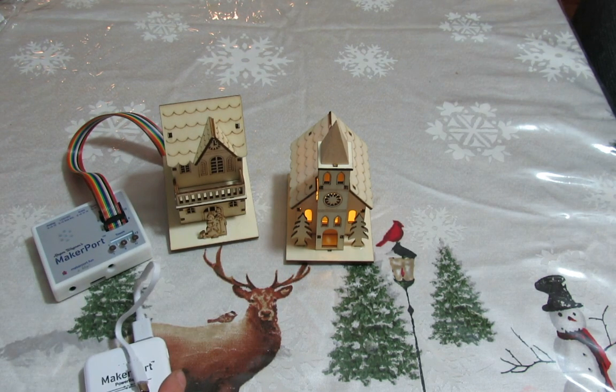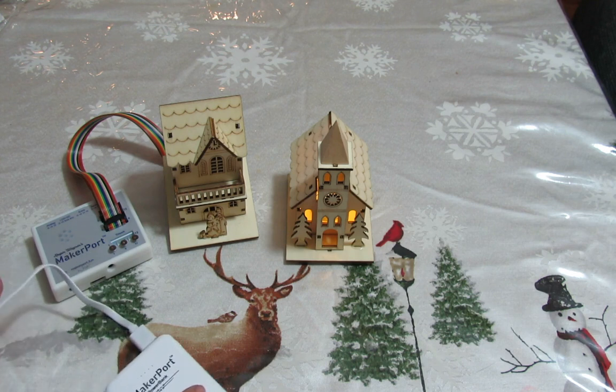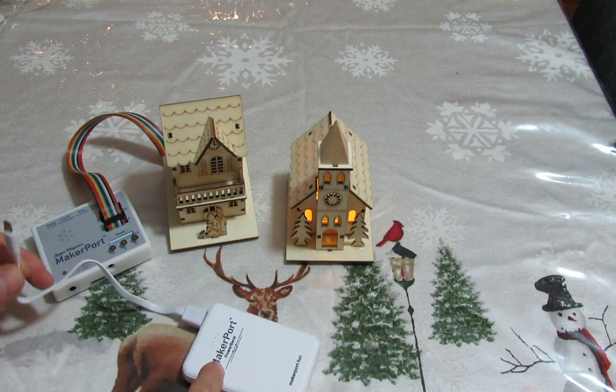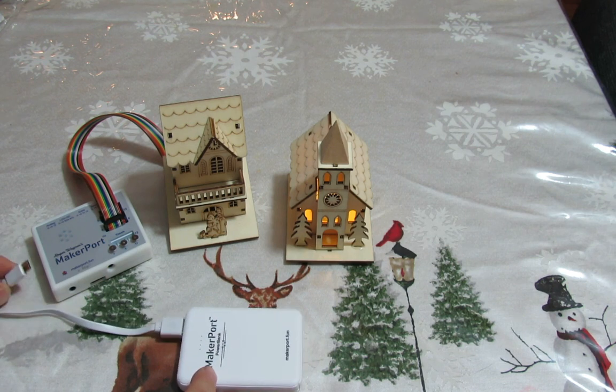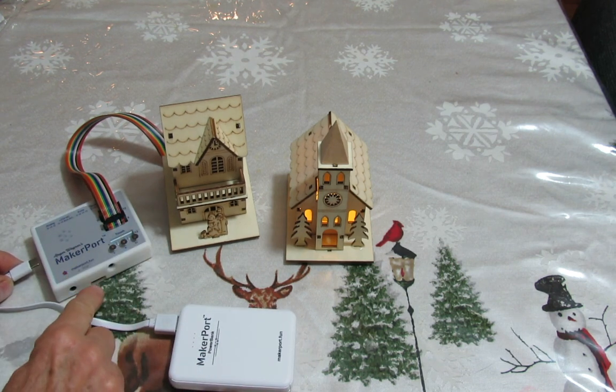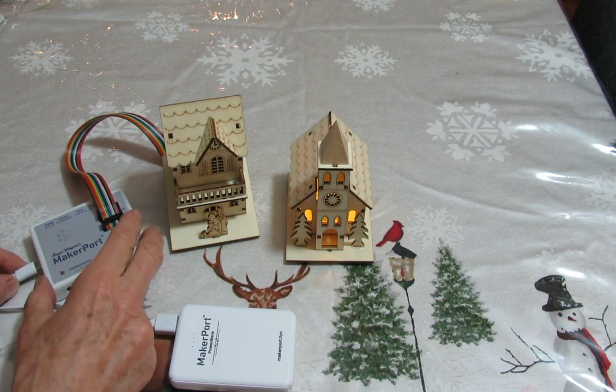So now all we need to do is connect some power. In this case, I have a MakerPort battery called the power bank. But we're just going to plug it in, and the music that's on the SD card should begin to play.